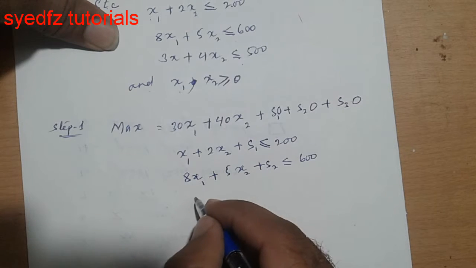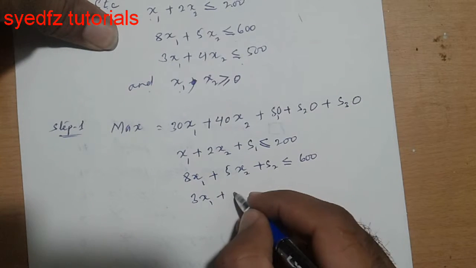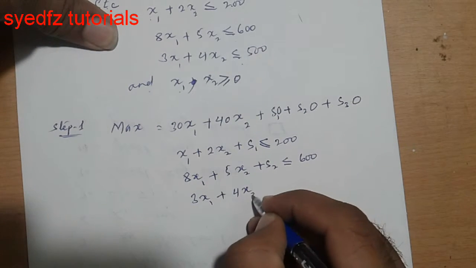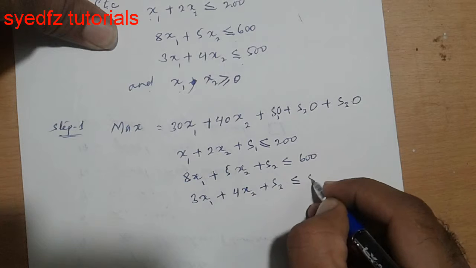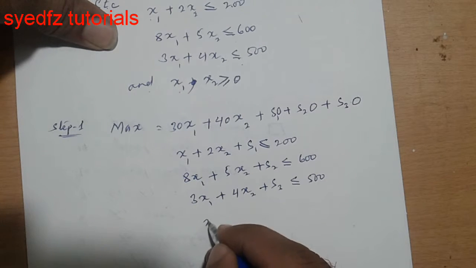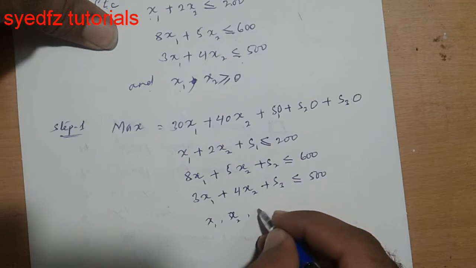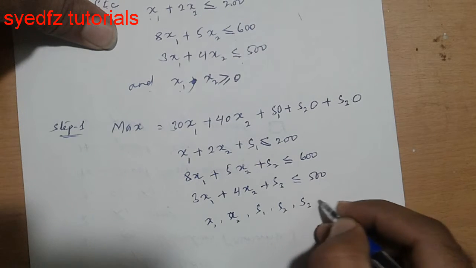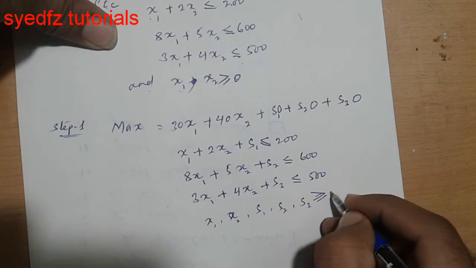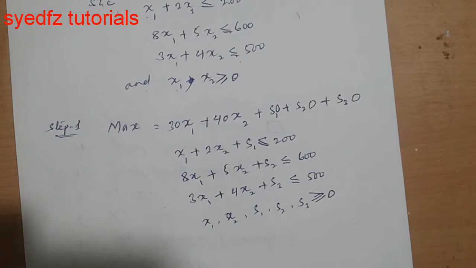Now 3x1 plus 4x2 plus s3 less than or equal to 500. Now take here x1, x2, then s1, s2 and s3 also. These should be greater than or equal to 0. Okay, it should be greater than or equal to 0.